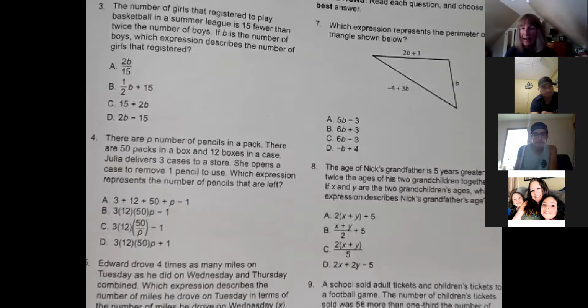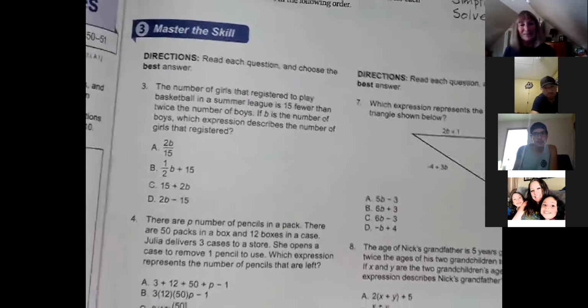See what else they have. Notice that just glancing at the page, these are all word problems. And that's what the test looks like.